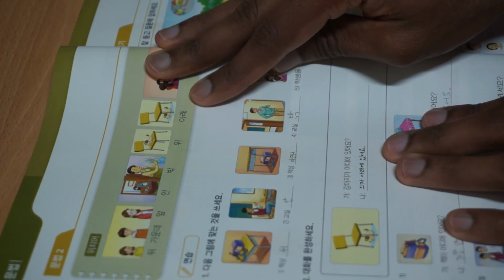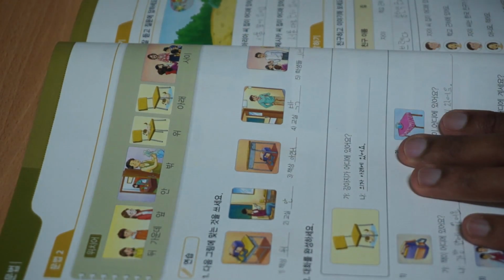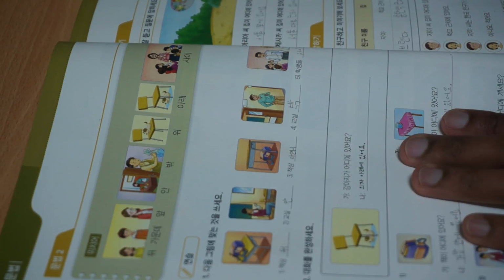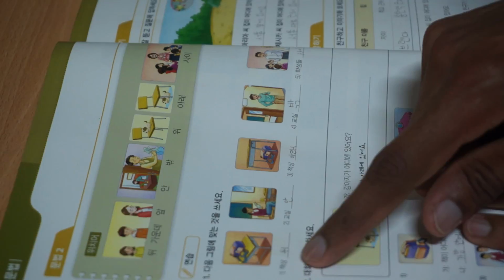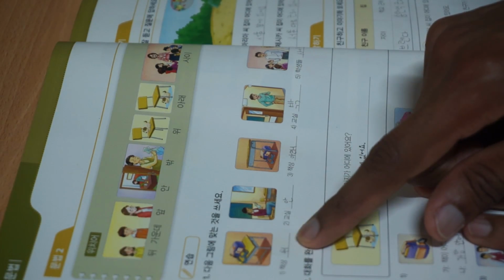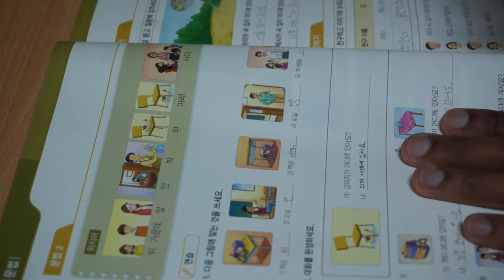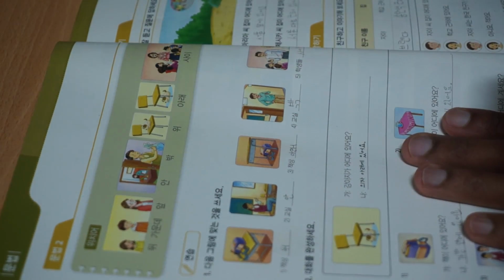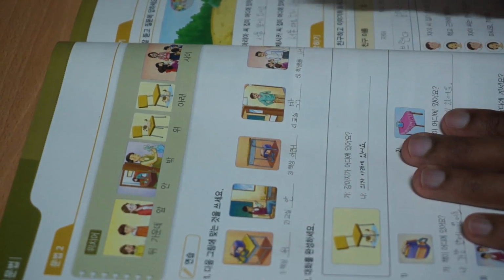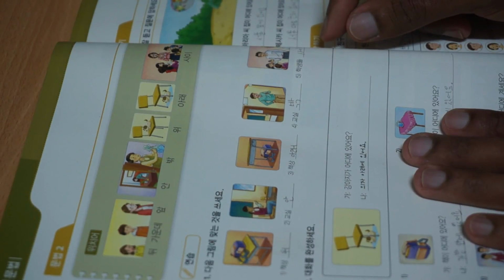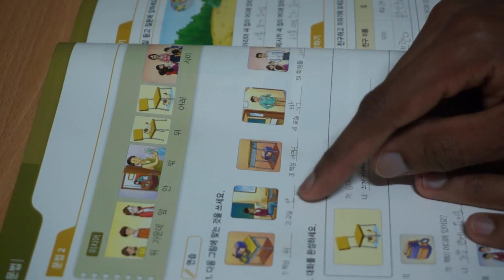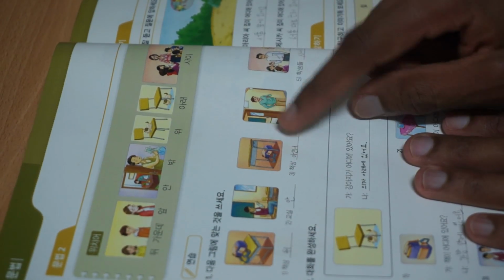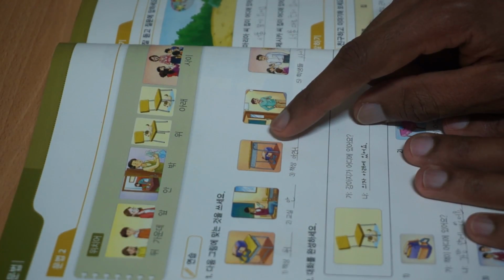Next, after that, we just have to write where different objects are. So if you look at this picture, you have a bag, and where is the bag? The bag is where? So we have cheksang wi. So it's on top of the desk. Yes? Then we have a girl. The girl is inside of a classroom. So you have 교실 안. 교실 안. Then the bag is now underneath the desk.